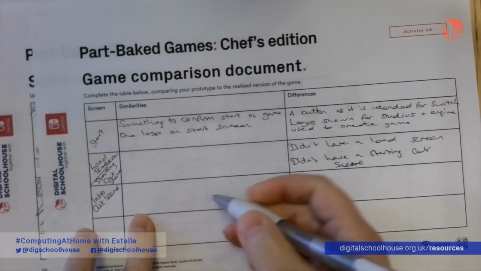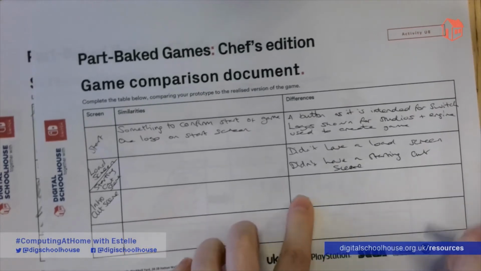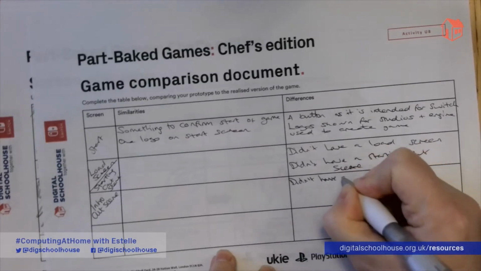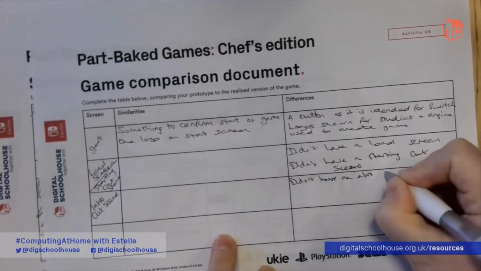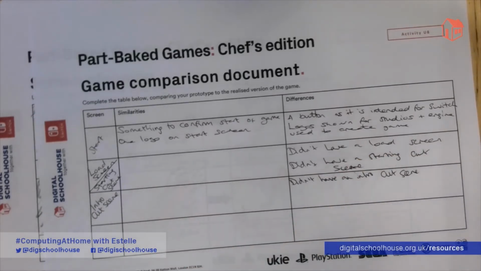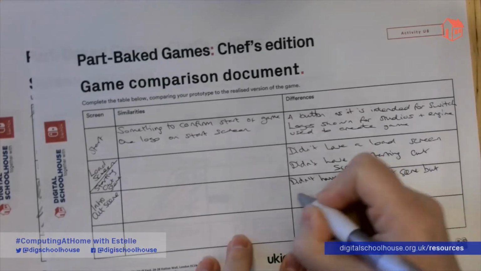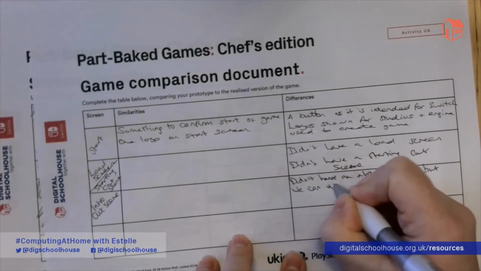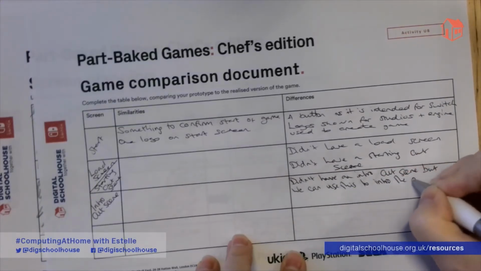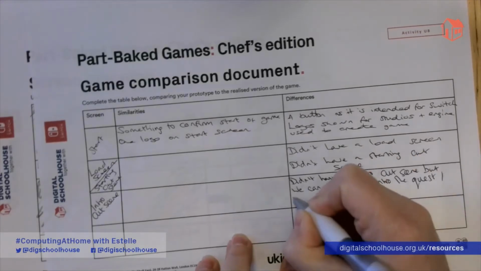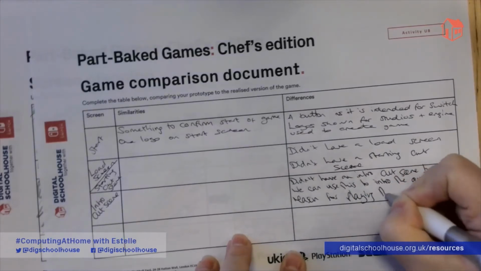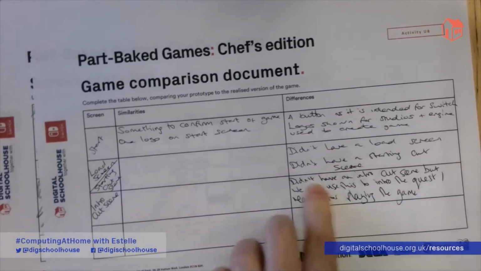And again, we don't have one of these, so we haven't got any similarities, but we do have differences. So we can say that they didn't have one of these, an intro cutscene. But we can talk a little bit about what it's used for. We can use this to intro the quest or the reason for playing the game. There we go. So that might be something that we want to think about doing.